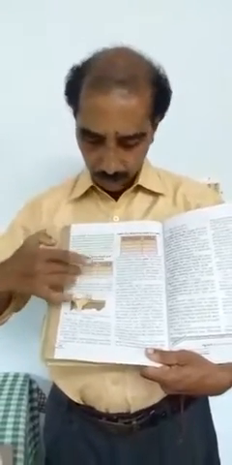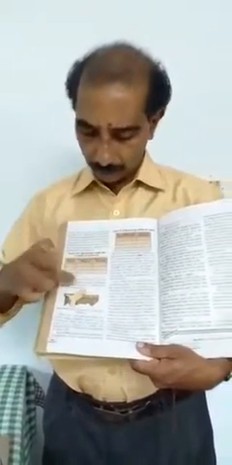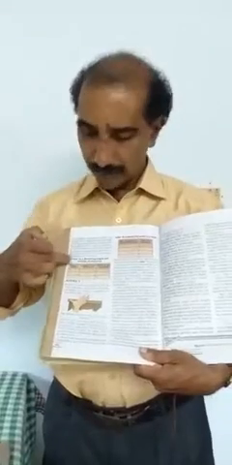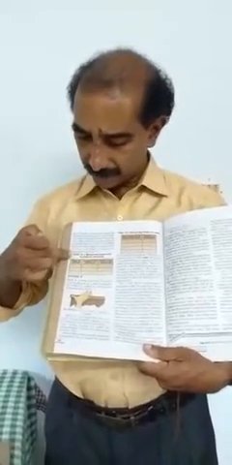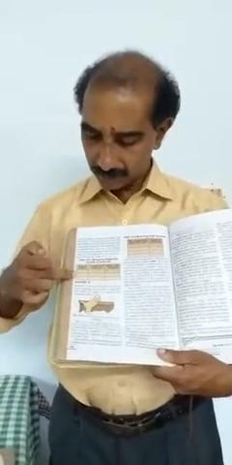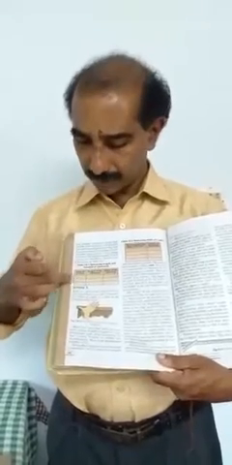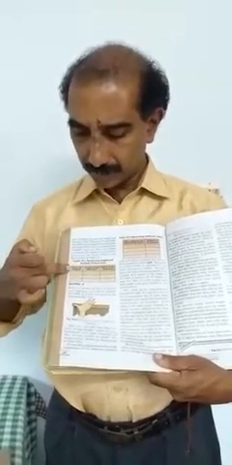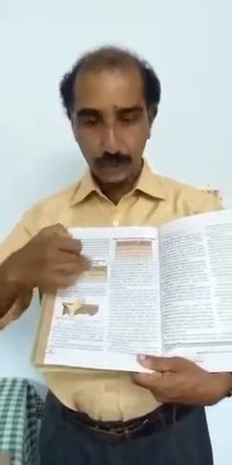Right, these two tables are to be copied into your notebook and completed. Instead of students, you can use the names of your family members: your father, your mother, your sister, your brother, etc. These two can be done as an assignment.